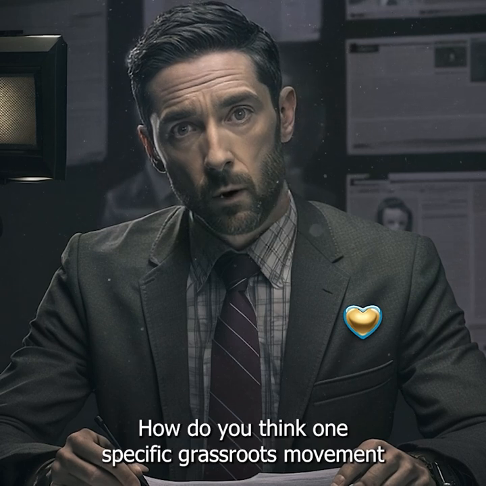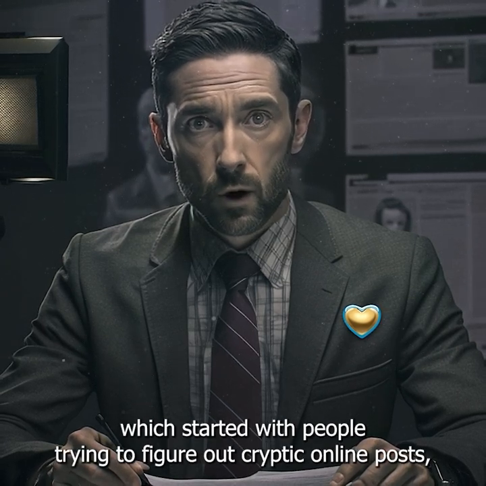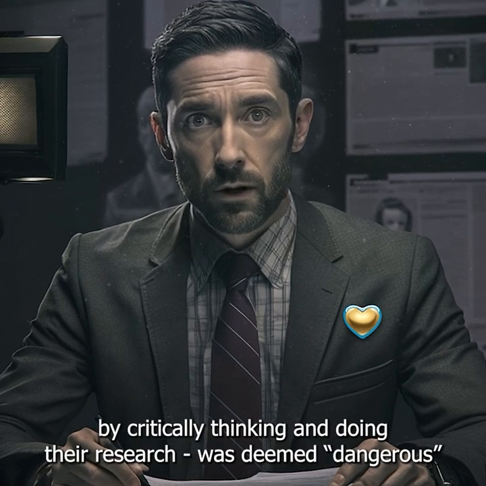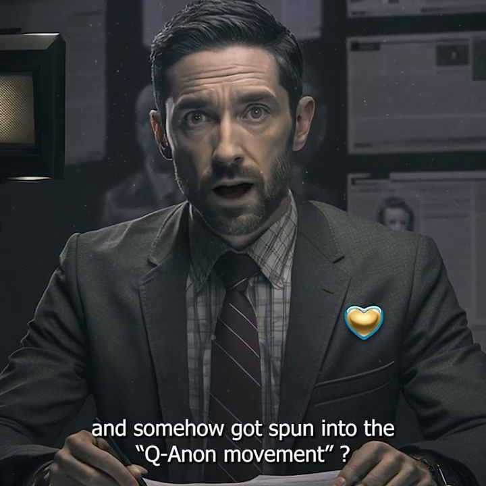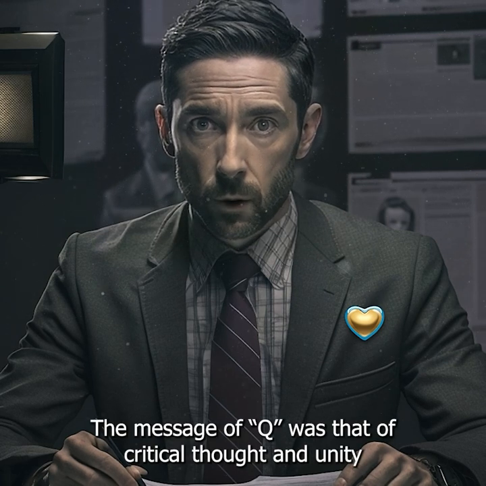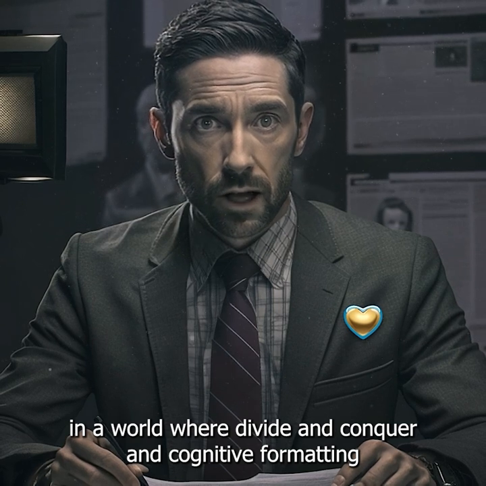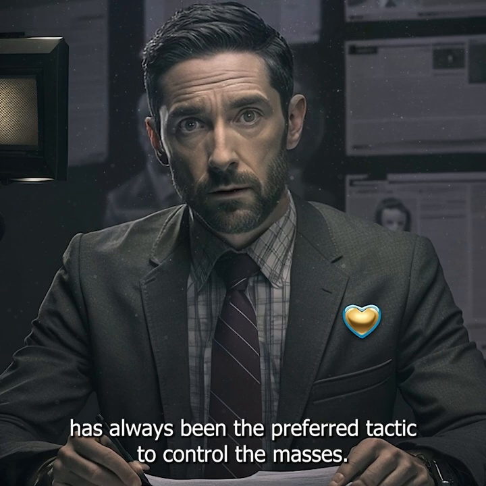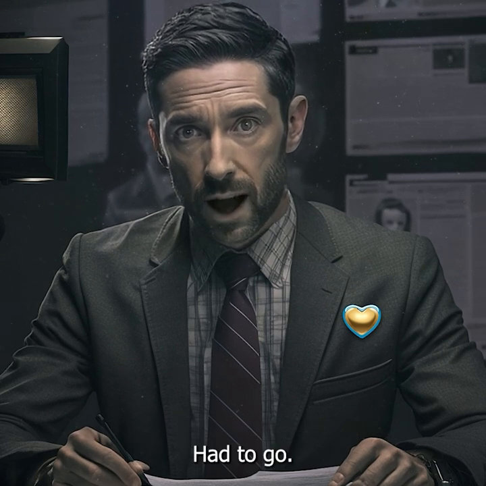So, how do you think one specific grassroots movement, which started with people trying to figure out cryptic online posts by critically thinking and doing their research, was deemed dangerous, and somehow got spun into the QAnon movement? Take a wild guess. The message of Q was that of critical thought and unity, in a world where divide and conquer and cognitive formatting has always been the preferred tactic to control the masses. So Q had to go.